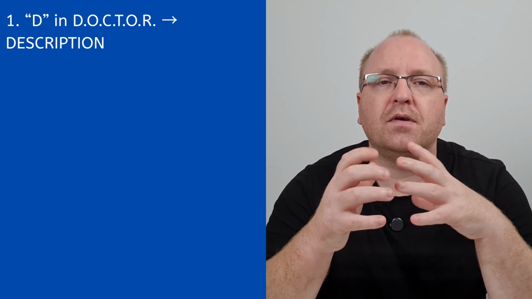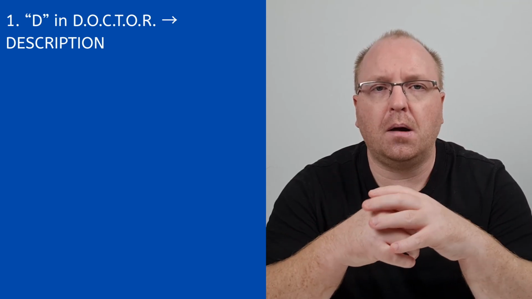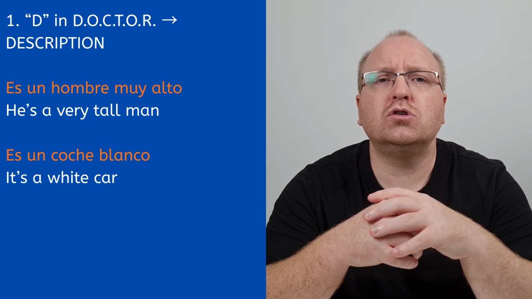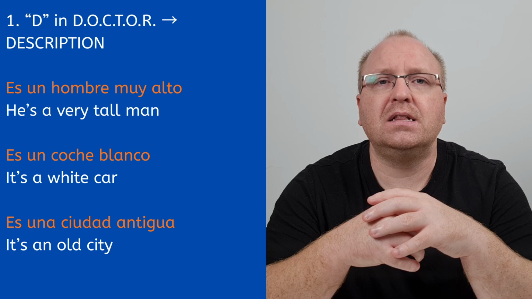This can include physical traits like height, color, size, and other qualities that show what someone or something really is. For example, es un hombre muy alto. He's a very tall man. Or, es un coche blanco. It's a white car. Or, es una ciudad antigua.